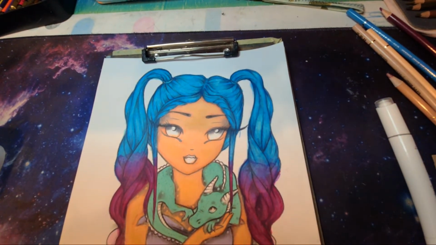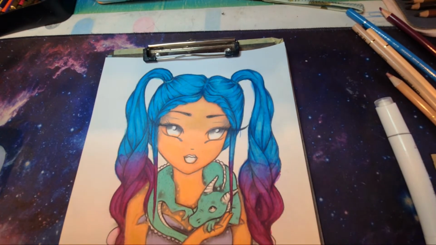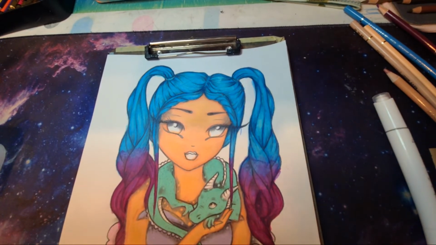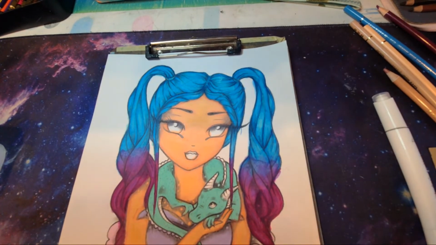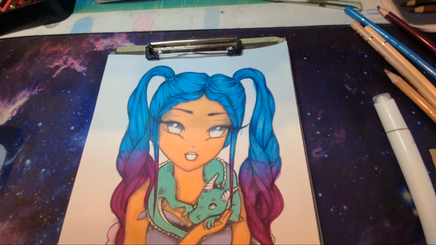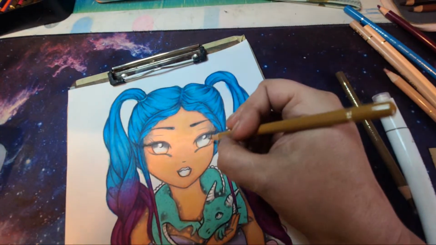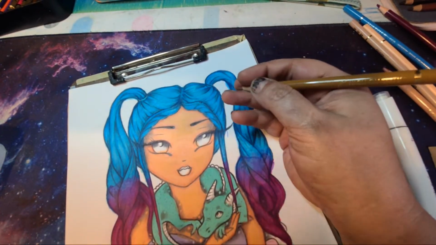Oh gosh. Oh, I get it. I do get that. I understand that completely. Do I want to do this color or do I want to go this way? We'll try this one a bit. See what happens with this.